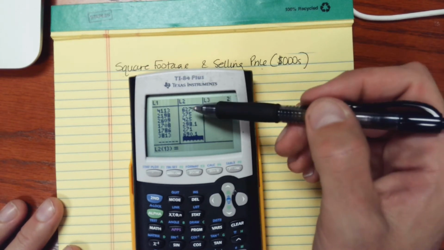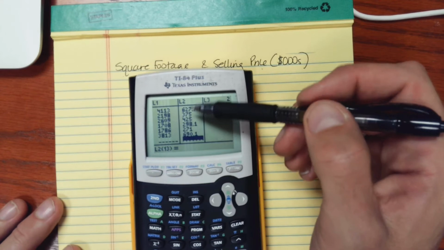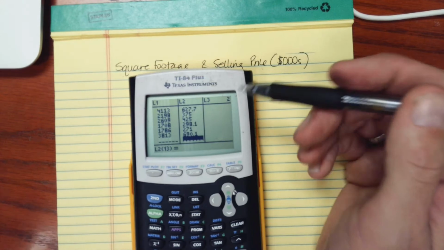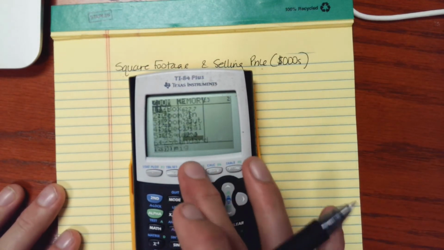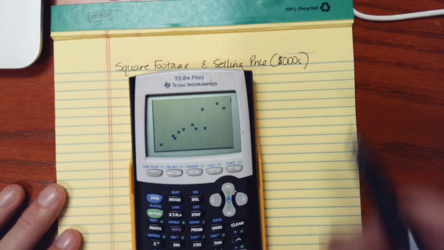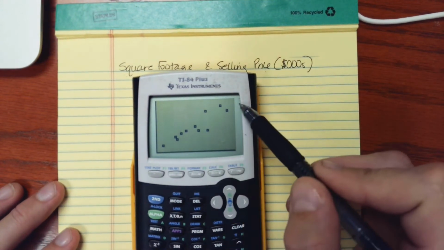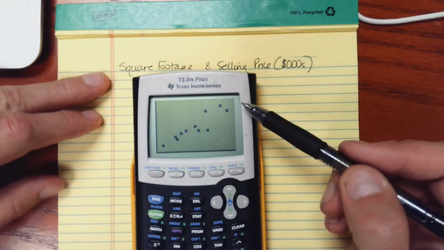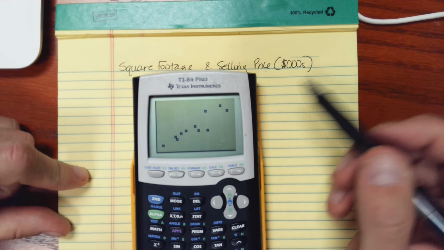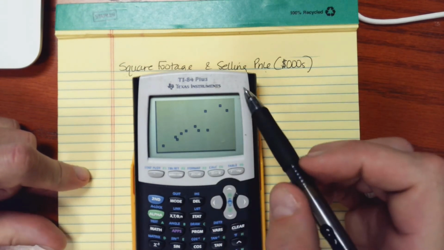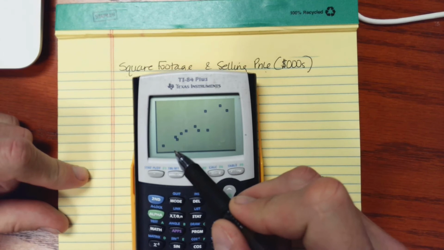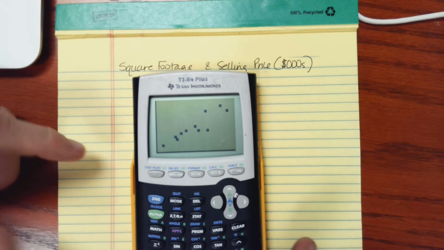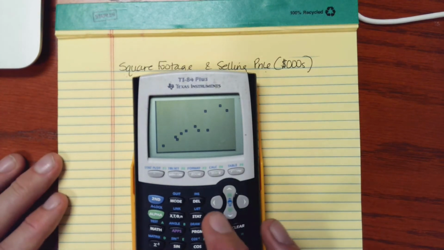So for instance, the first number there, 627.7, would indicate $627,700. So let's look at the scatter plot. Hitting zoom, option 9. Right away it looks like there's an upward trend, so there's a positive association. That's not surprising. Larger homes generally sell for more. And as far as whether there's a pattern here, I think it's safe to say that there is a linear pattern.